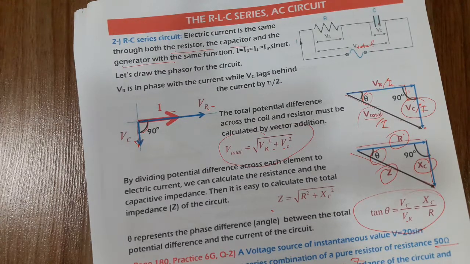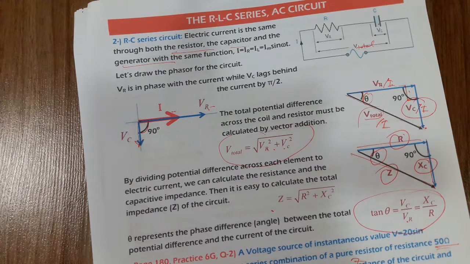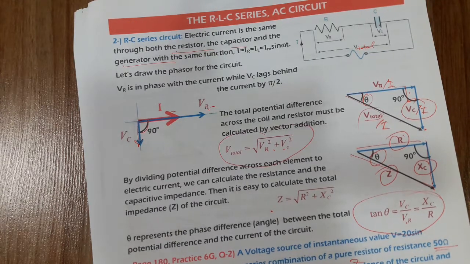Now it's time to calculate the total impedance. Z is the square root of R squared plus XC squared. R is given in the question as 50 ohm. XC is calculated as 1592 ohm. So the answer becomes 1593 ohm. It's very close to XC.